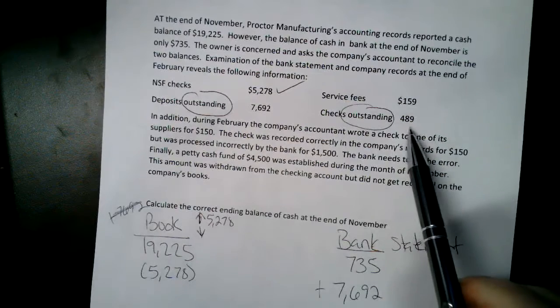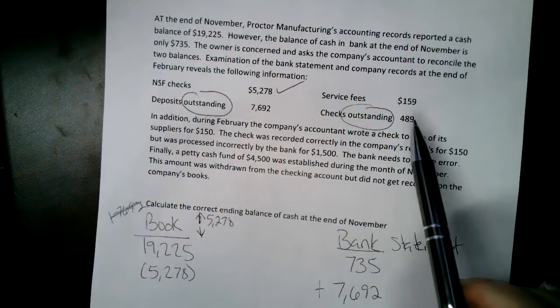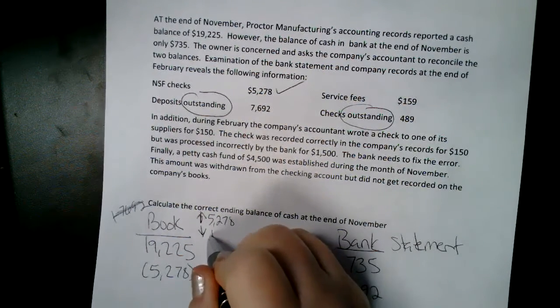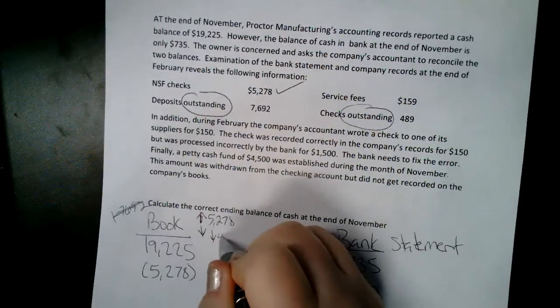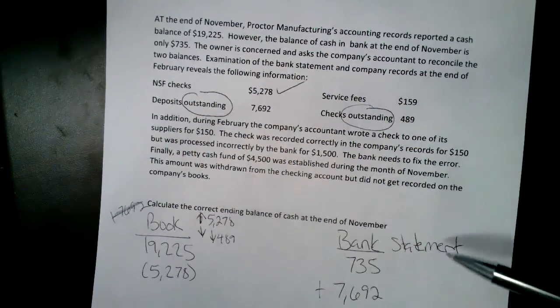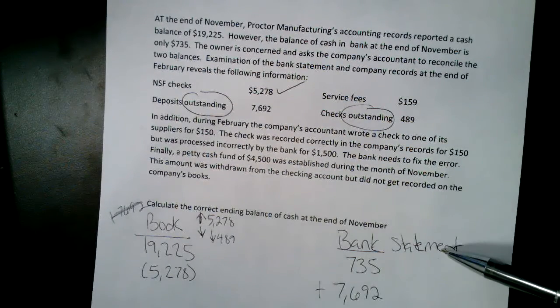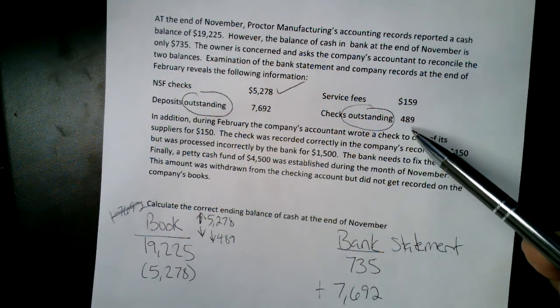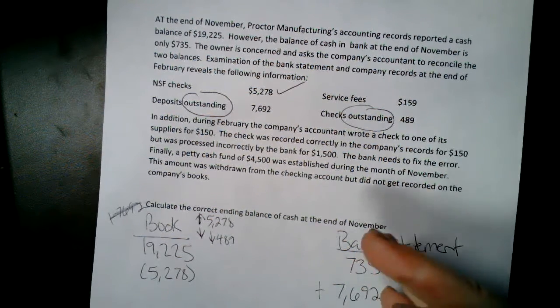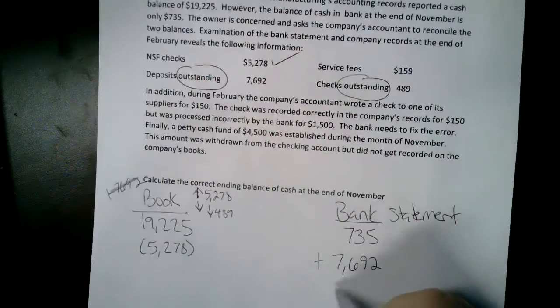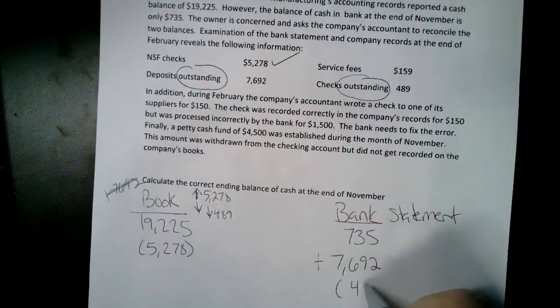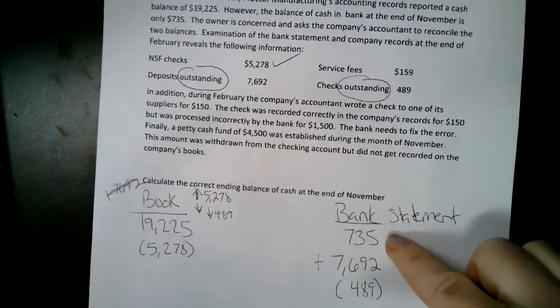Say this is just one check for $489. When we wrote it, we reduced our cash on our records by $489. But as of the time the bank mailed the statement out, whomever we wrote the check to hasn't cashed it, so the bank has no idea that we wrote it. So this would reduce the amount that the bank says you have in there.